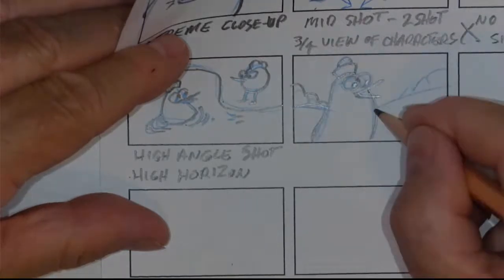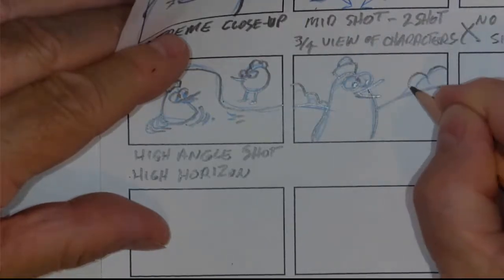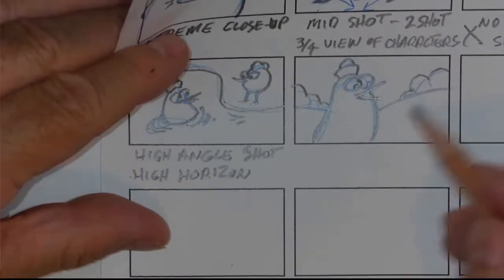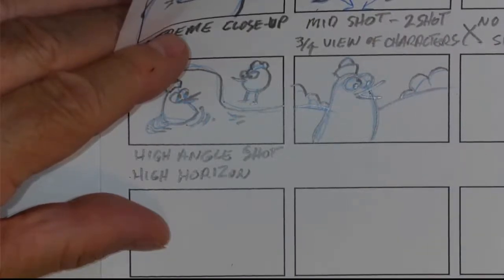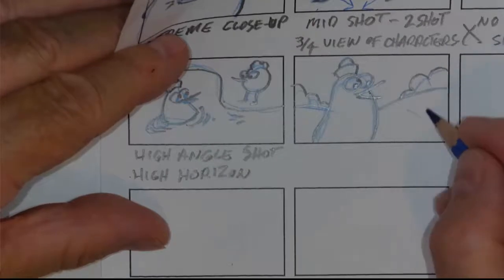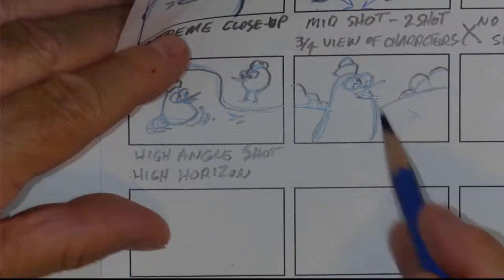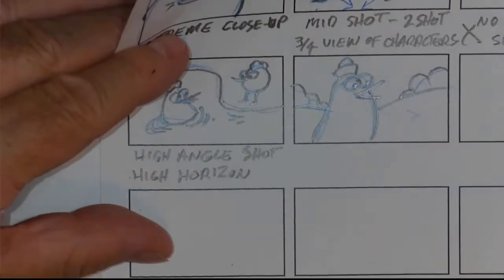So that even the close-up reinforces our establishing shot, our wide shot, so that we know that Peep is off at this angle. Also, we want to leave some space. We want the character looking into space, into an open area, looking towards the other character.